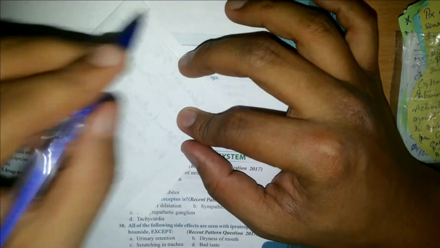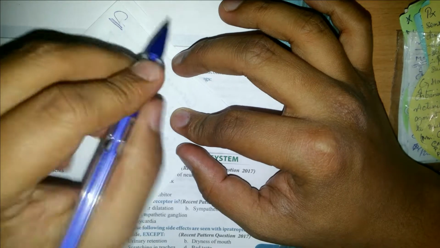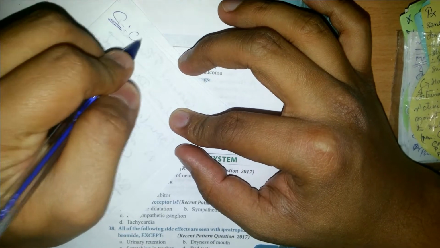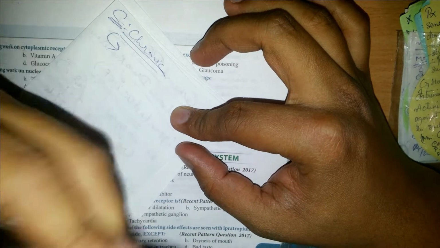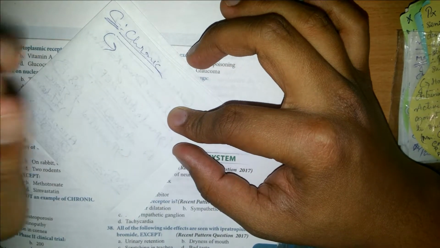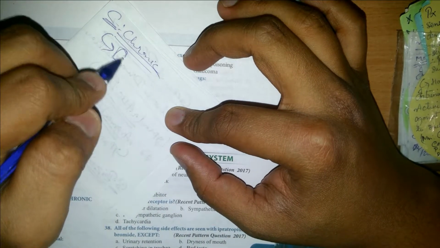Heading forward, the third category, the C category, is the chronic effect of drugs. So this is a chronic adverse effect of a drug. When it's the C category, an example is corticosteroids.